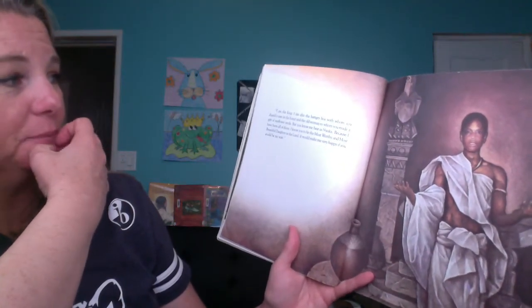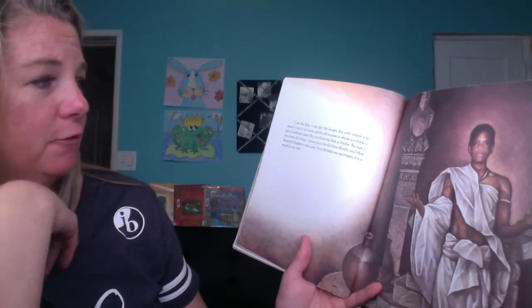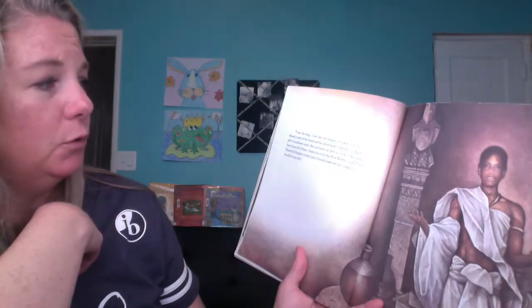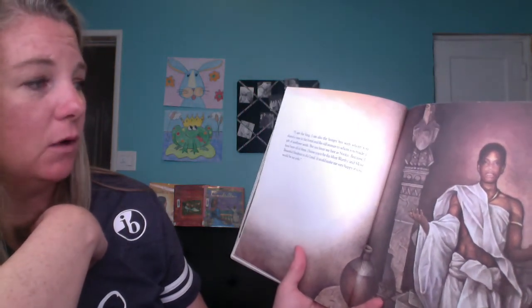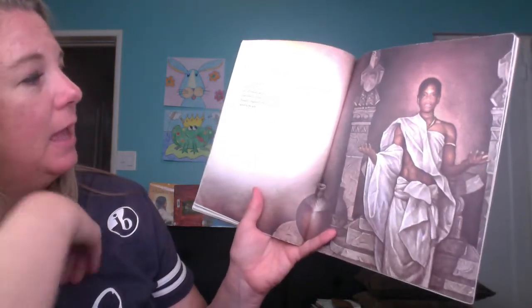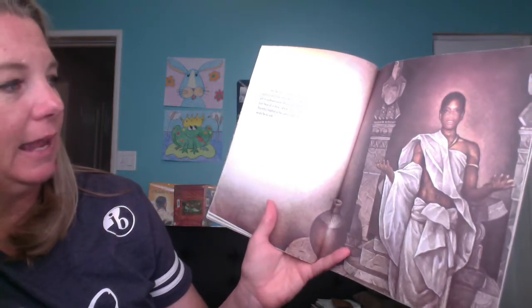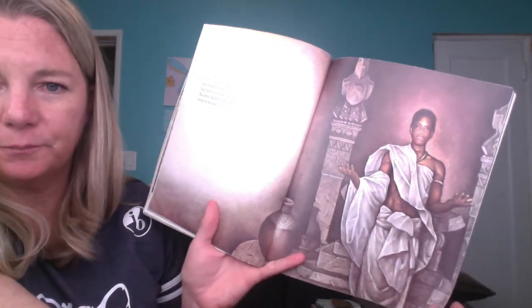"I am the king. I am also the hungry boy with whom you shared a yam in the forest, and the old woman to whom you made a gift of sunflower seeds. But you know me best as Nyoka. Because I have seen all of these, I know that you are the most worthy and most beautiful daughter in the land. It would make me very happy if you would be my wife."